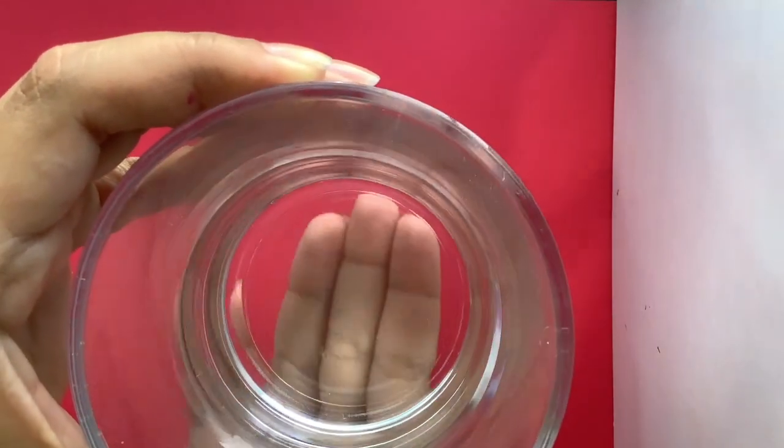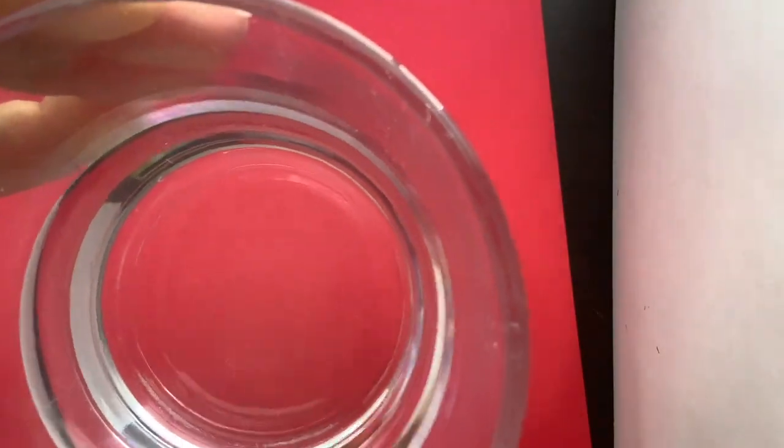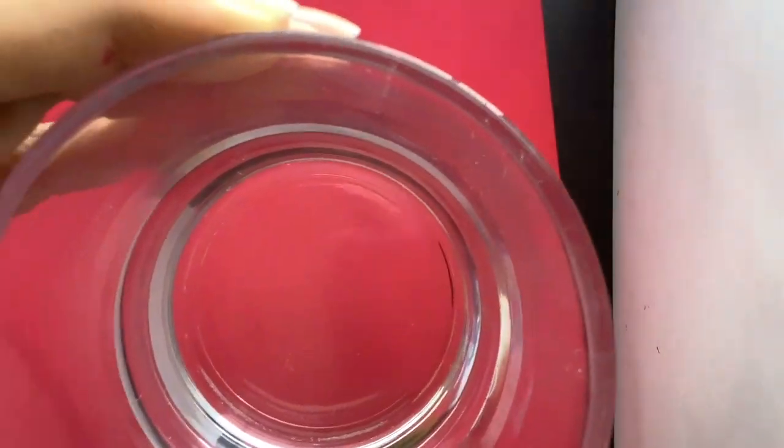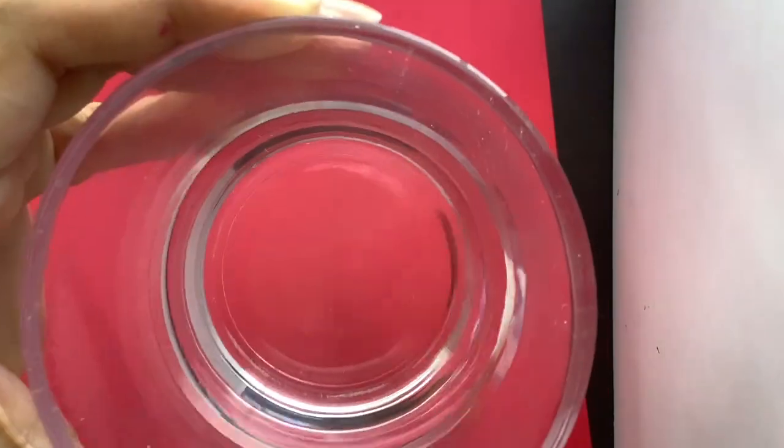But for the most part, all the other crystals are gone. Let me bring this closer. See this, a crystal right here, but for the most part, everything else has been dissolved and I haven't touched it. Okay, so even if I don't stir it, by stirring it, I increase the speed that it dissolves, but even if I don't stir it, it will still dissolve.